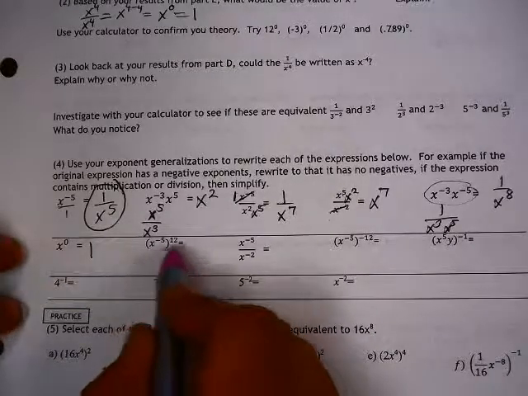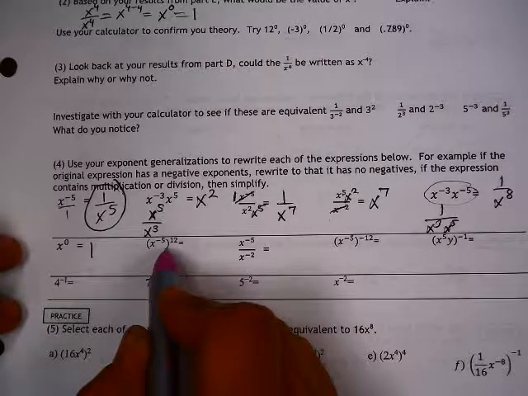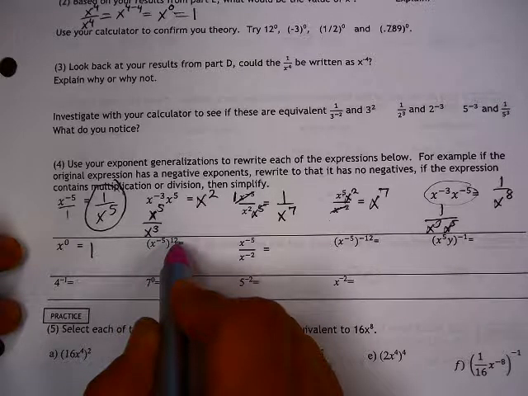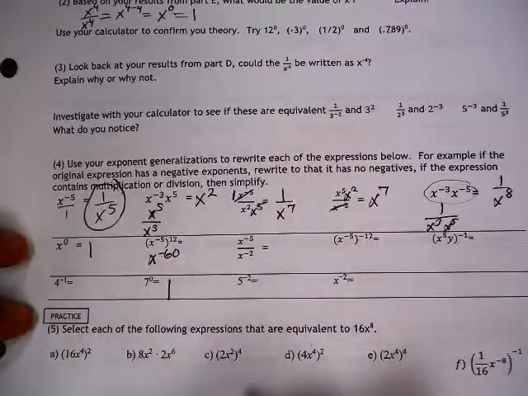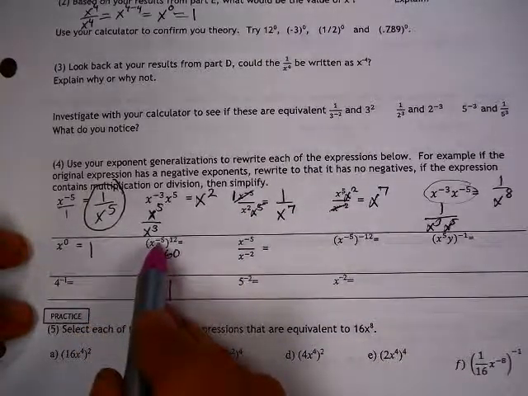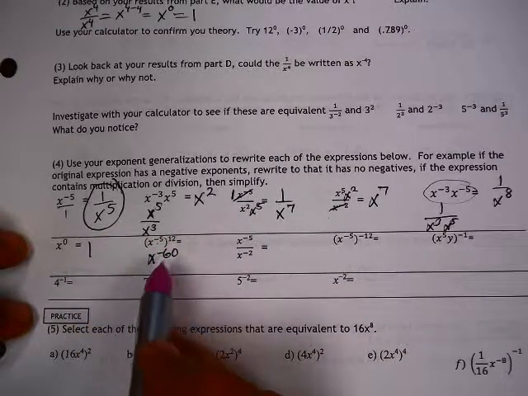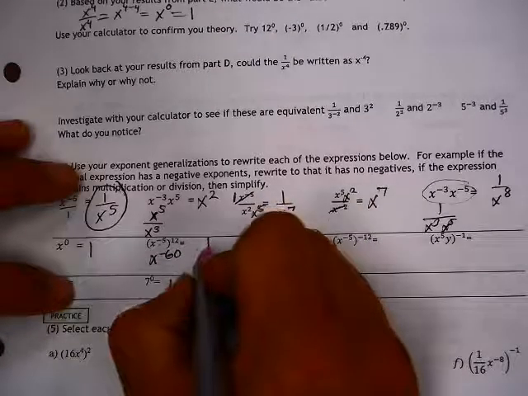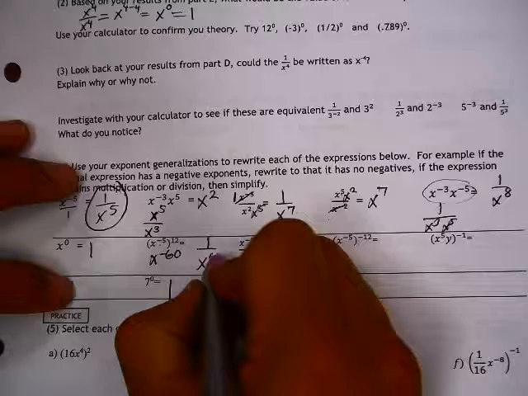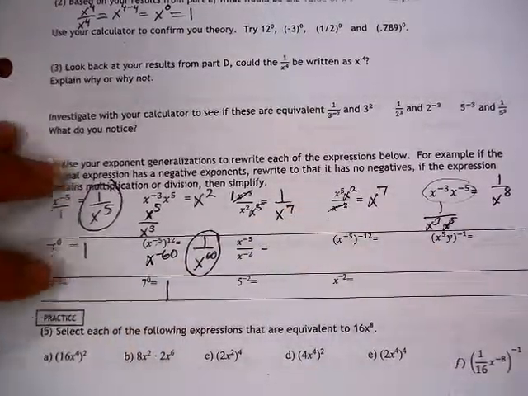Right here, we'll start with applying Rule C. Multiply the exponents. So that's x to the negative 60. Negative 5 times 12 is negative 60. To change the negative exponent to positive, move it to the other side of the fraction bar, so x to the positive 60.